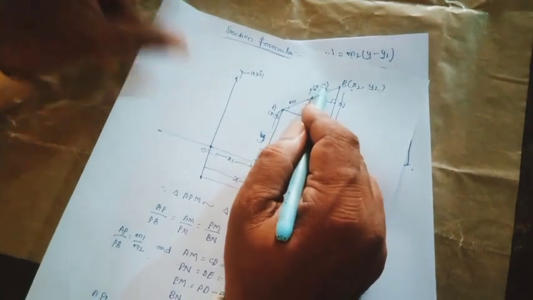In total, this point has both X and Y coordinates.